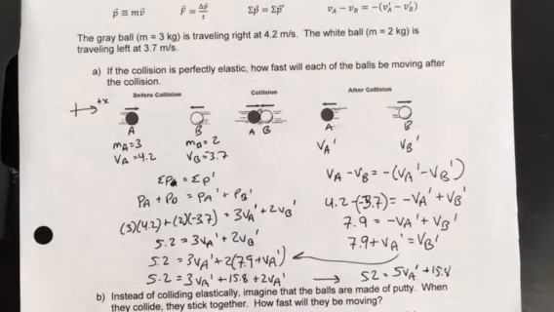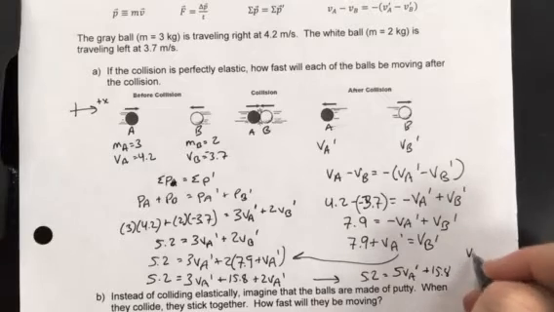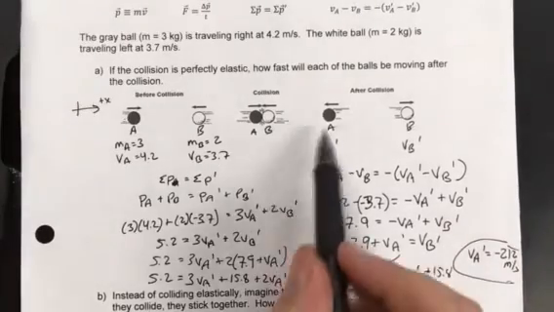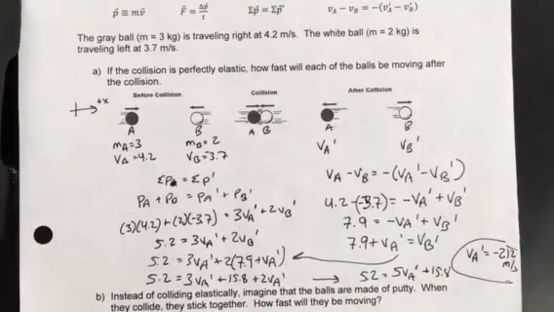And if I solve that, that's a regular algebra equation. I get that VA prime is negative 2.12 meters per second, which makes sense because A is going backwards. And now that I found VA prime, I can just plug back into this equation.